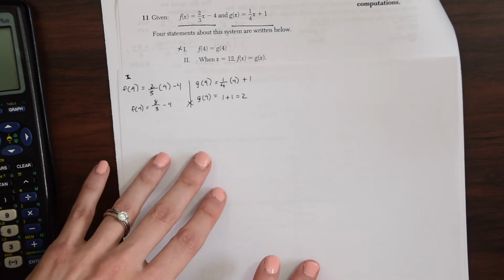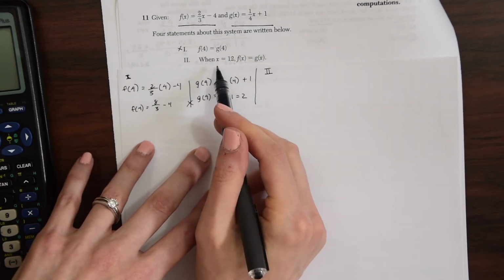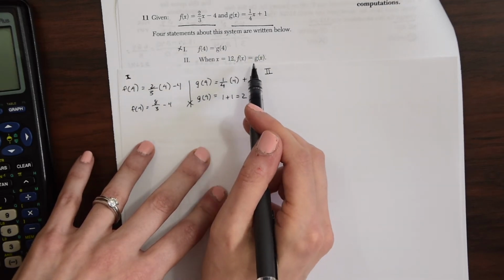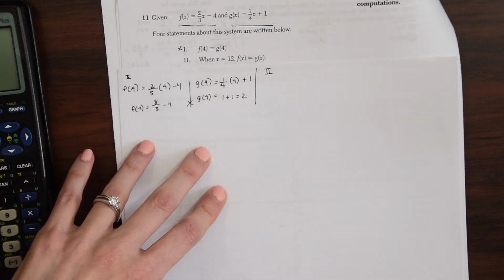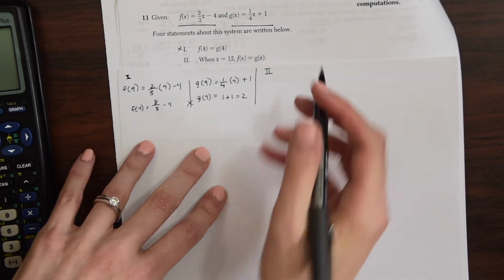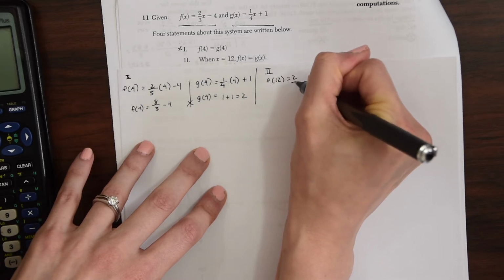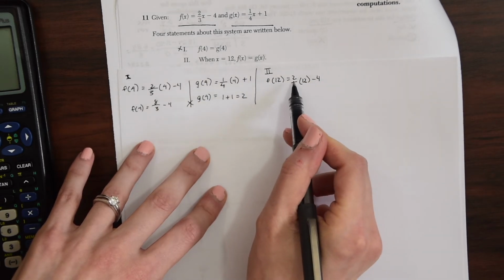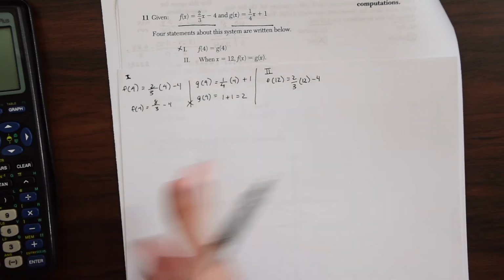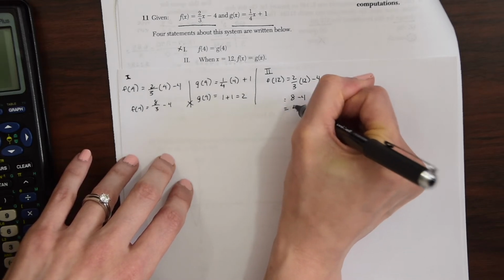So let's look at statement number 2, Roman numeral 2. So when x is 12, f of x equals g of x. So basically this is asking a similar type of question where we need to now plug in 12 for each function. So we have f of 12 is 2/3 times 12 minus 4. So 12 times 2 is 24, divided by 3, which is 8, minus 4, which is 4.